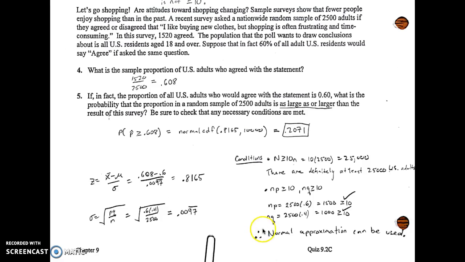So I said, therefore, that's what these three dots mean, therefore the normal approximation can be used, which allows me to use the normal CDF command. When you run the command, you get this number. That is the probability that the proportion could be as large as 0.608 or larger in the survey. So that's the 9.2C practice quiz.